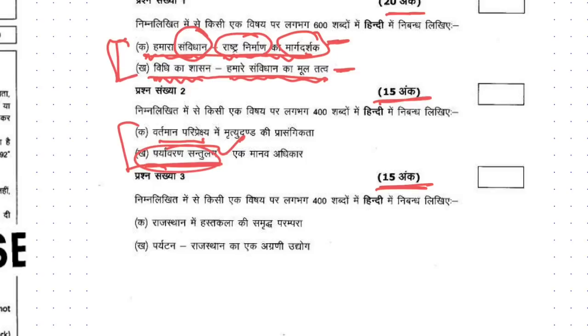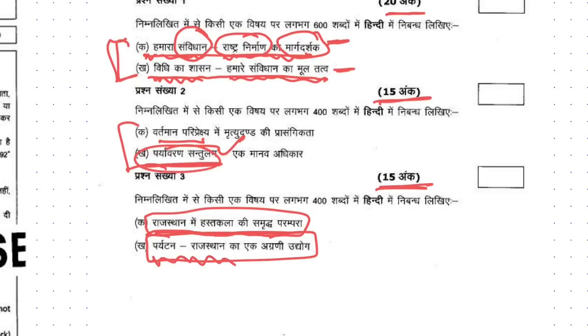And as I was telling you before, over here also you can see that it says Rajasthan में हस्तकला की समृद्ध परंपरा. So again, Rajasthan inspired essay. In Rajasthan, they use these kind of essays which are Rajasthan inspired, which was the same in Hindi. Also, they're asking for Paryatan, Rajasthan का एक अग्रणी उद्योग.